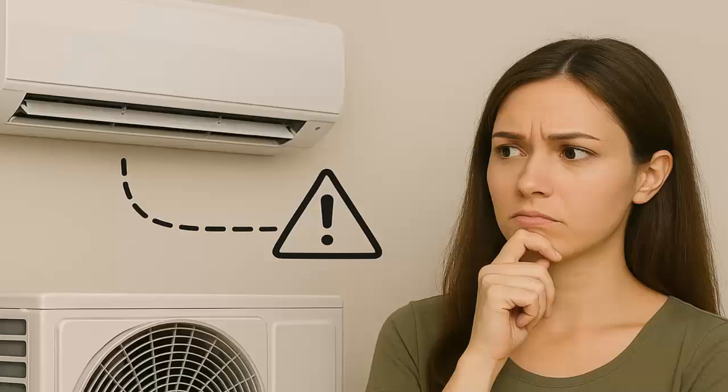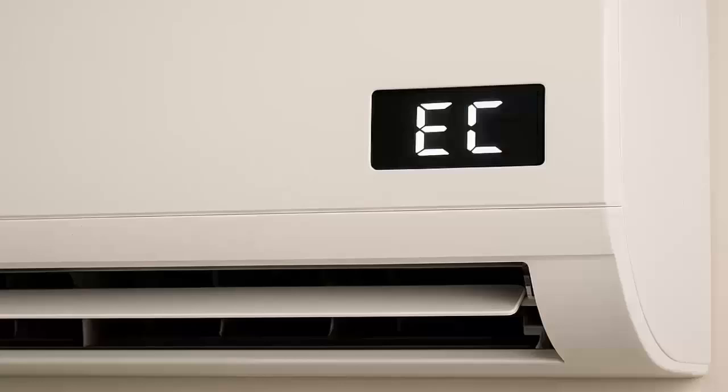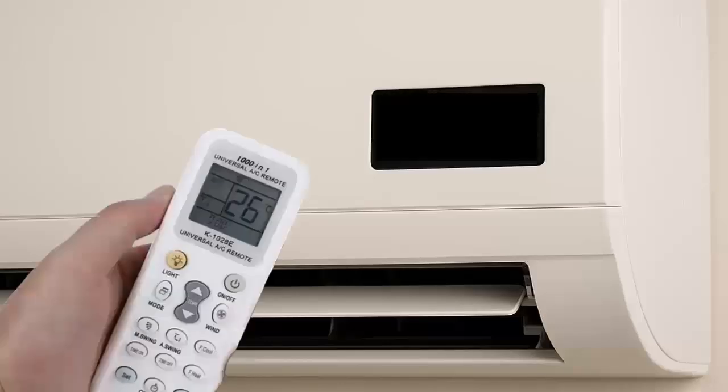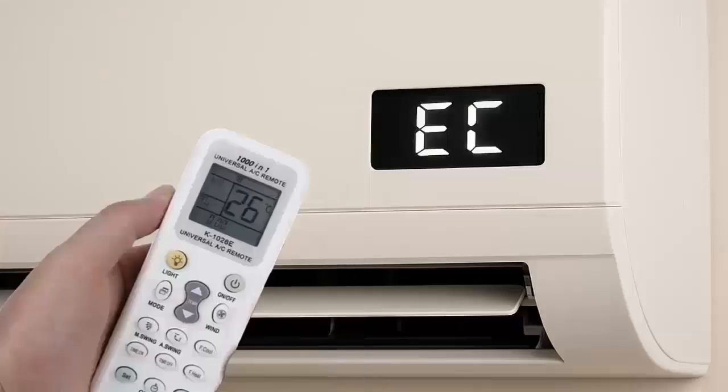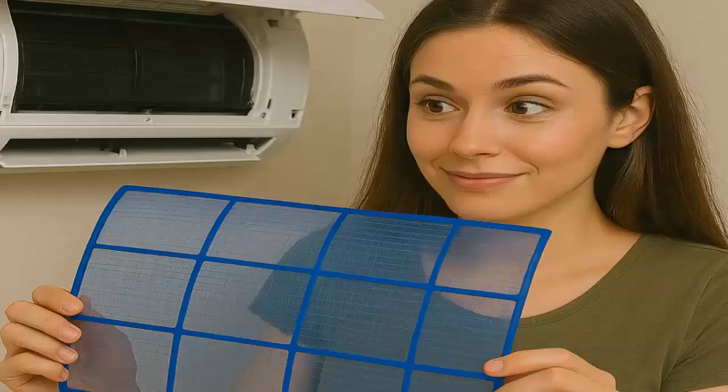What to do if you see code EC and suspect a leak? A. First, turn off the unit to avoid further damage. B. Then, disconnect the unit from power for about 10 minutes and turn it back on. C. If the error returns, clean the air filter of the indoor unit and check the temperature sensor's position for stability.